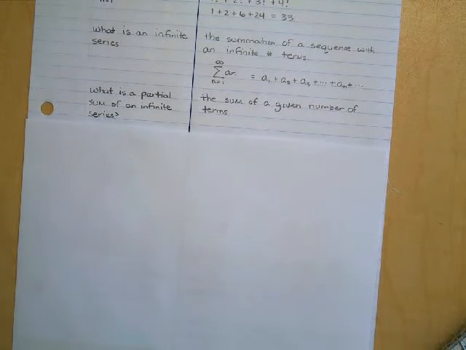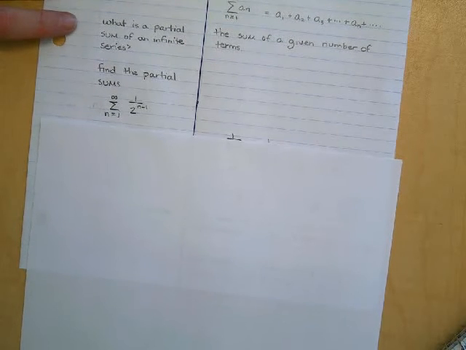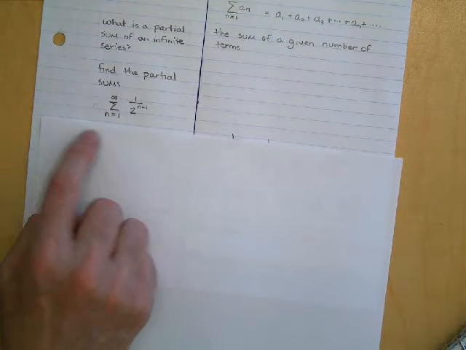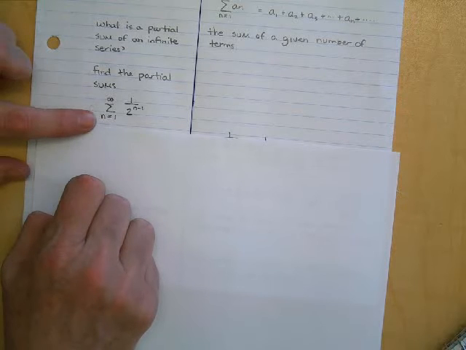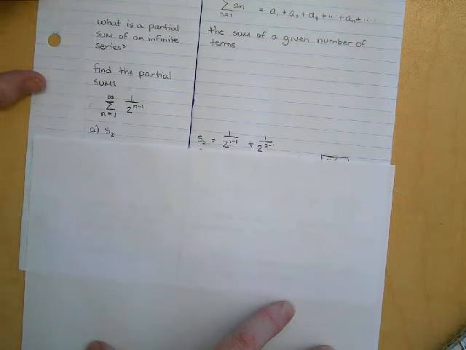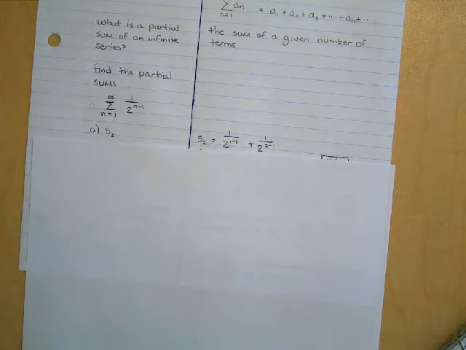Another thing that we might be asked to find are partial sums of an infinite series. Partial sums, all that is saying is you have an infinite series, and we want you to find the sum of the first 3 terms. How about the first 5 terms? Maybe we want just the first 10 terms. That's all that's saying. Let's say we had to find the partial sums, and we were given this one right here. We're told that it's an infinite series, and we want the sum of the first 2 terms.